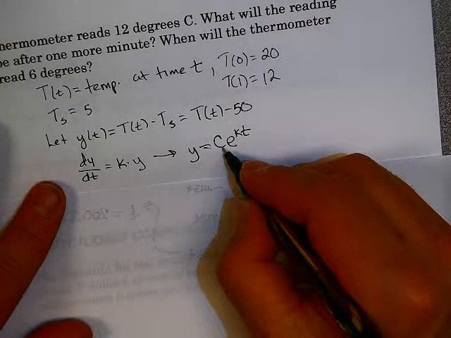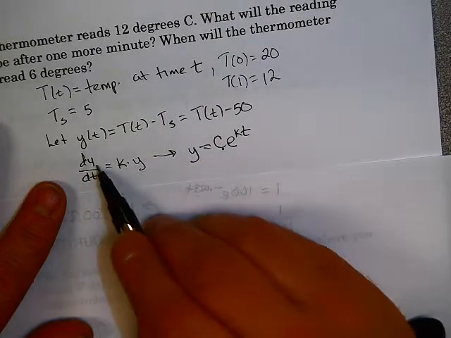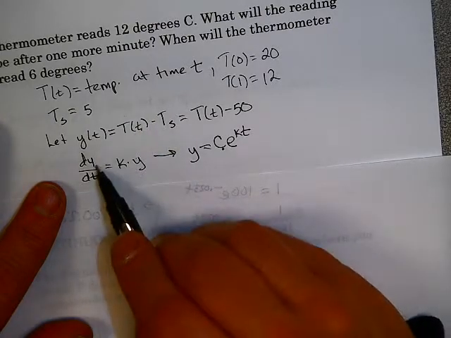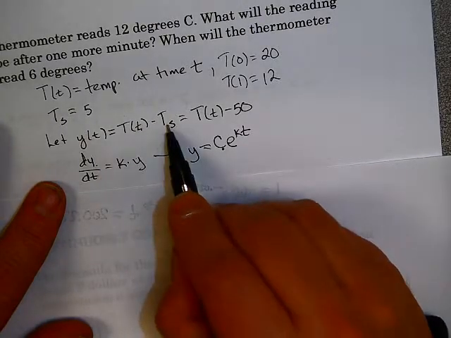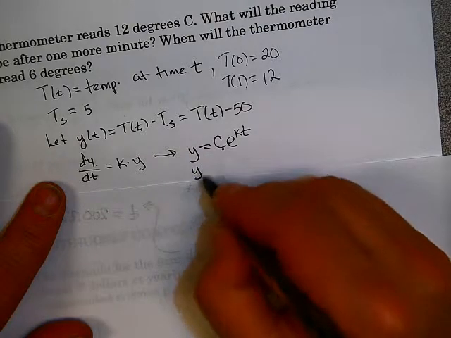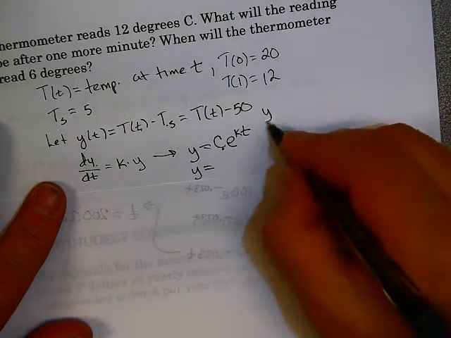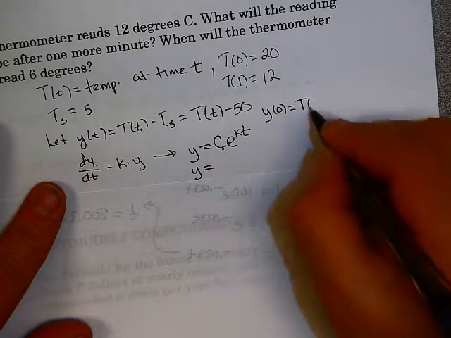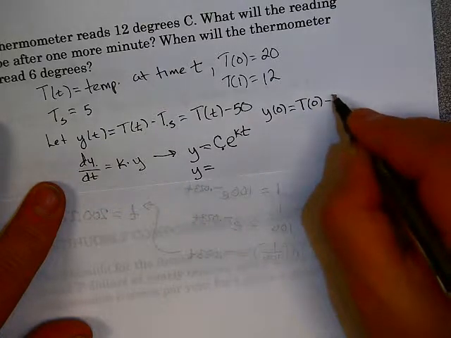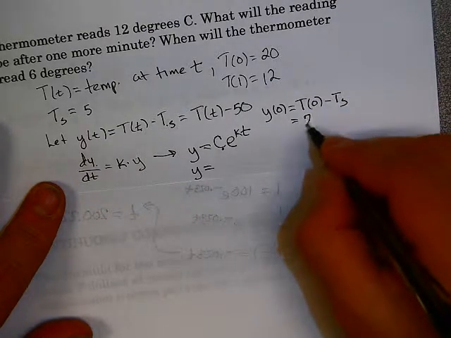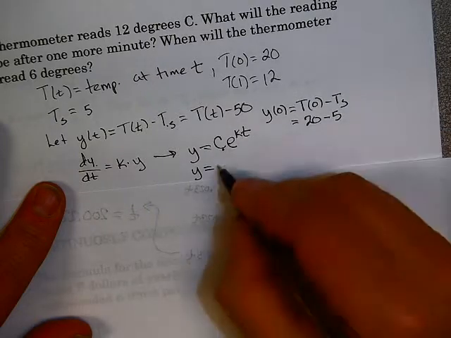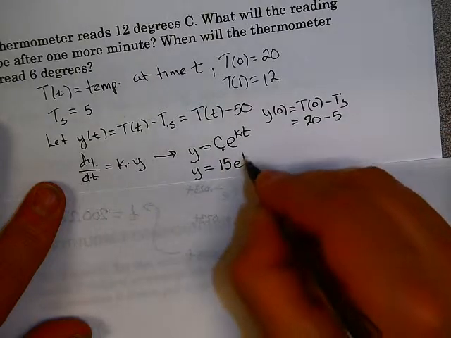Well, my initial amount is what? Now remember, y is not the temperature. y is the difference between the temperature and the surroundings. So the initial amount, y sub 0, equals T sub 0 minus T sub s. But T sub 0 is 20, and T sub s is 5, so that initial amount is 15.